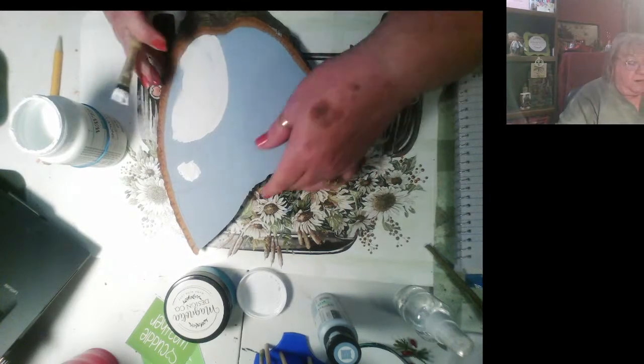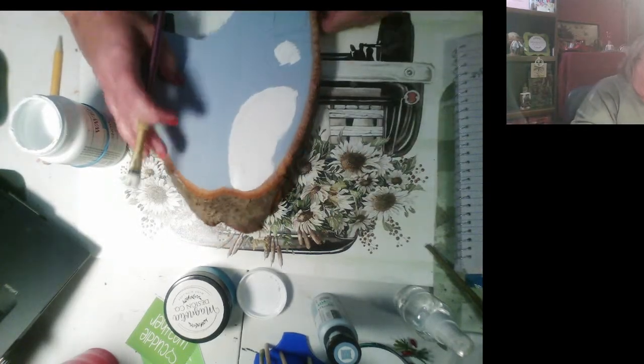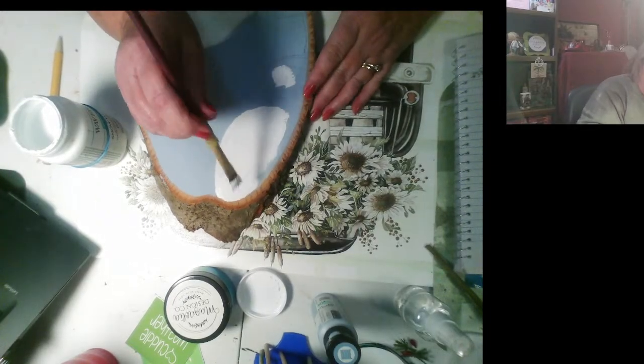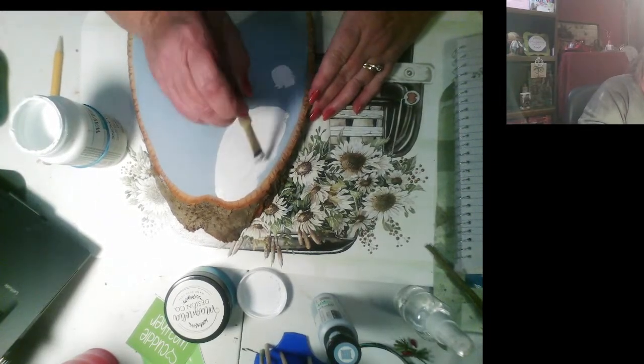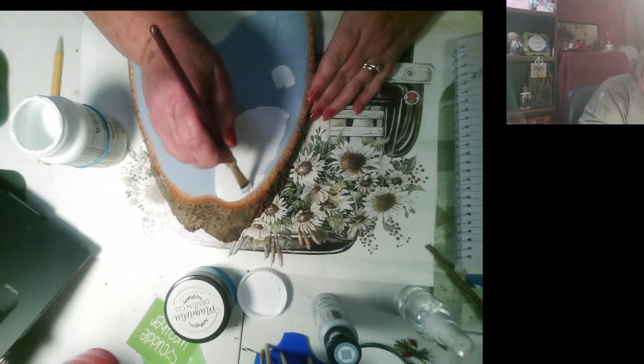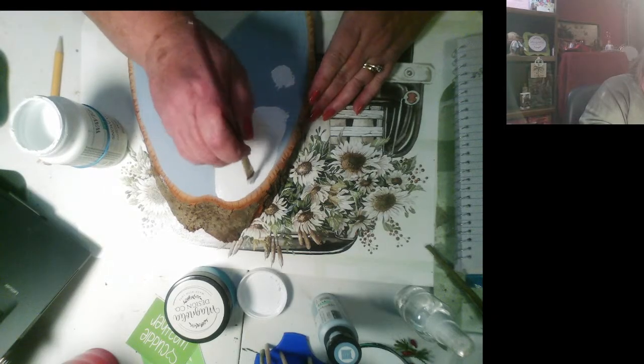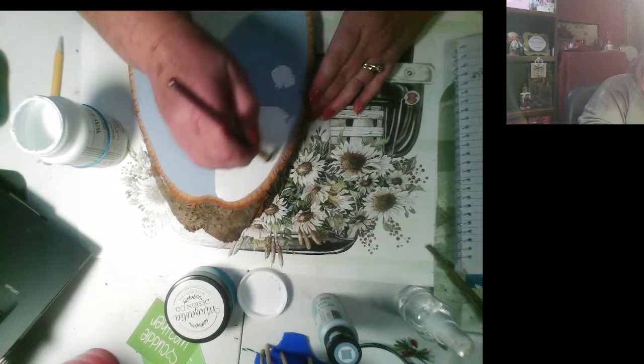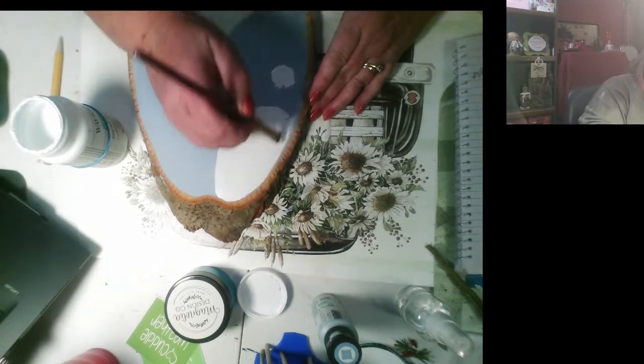Okay, gotta turn this around so I can see what I'm doing here. If my lighting is too bright, let me know about that too. There's just a lot of adjustments that I need to continue to work through here.